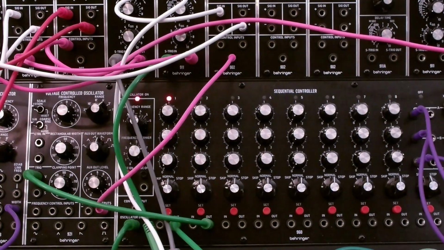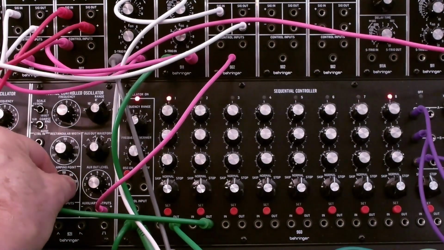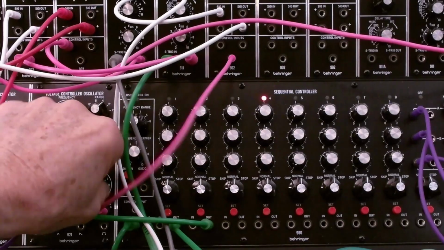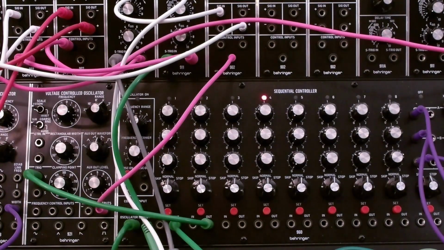With the clamping point knob set to full counterclockwise, it is constantly a few milliseconds off, but it stays off consistently. The same thing happens at the noon position. Once we set the knob full clockwise, it sounds right. And that's how we create an alternate master clock with a 921 oscillator synced to the 960 sequencer.